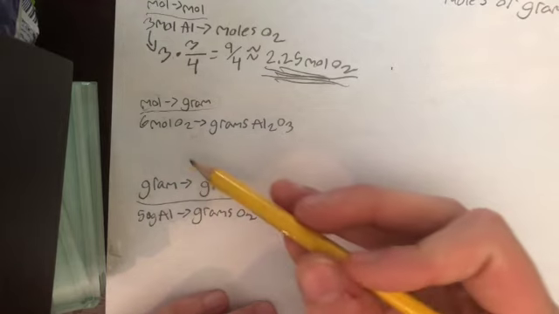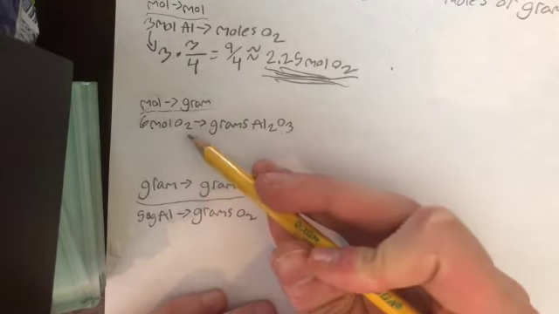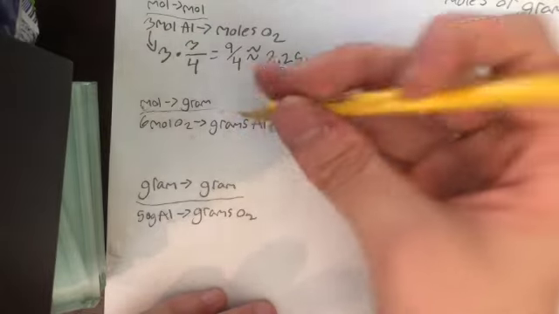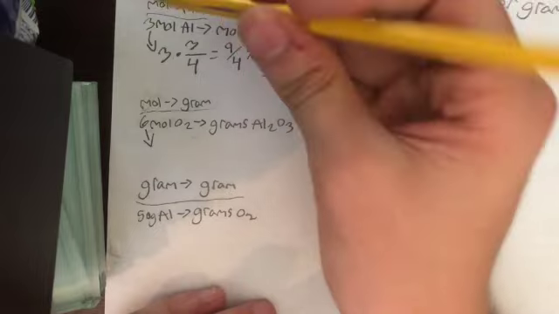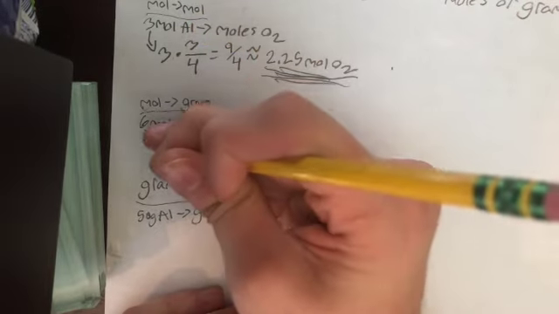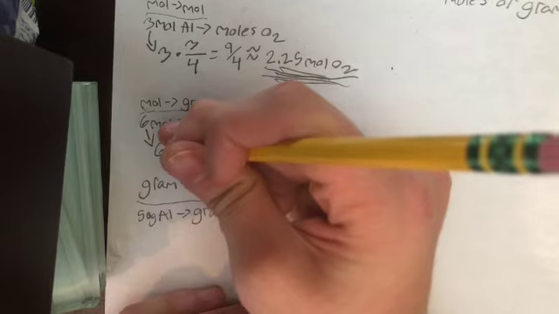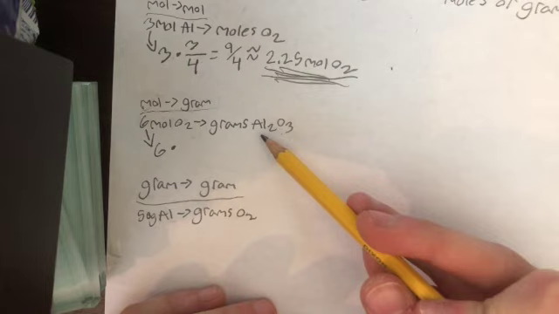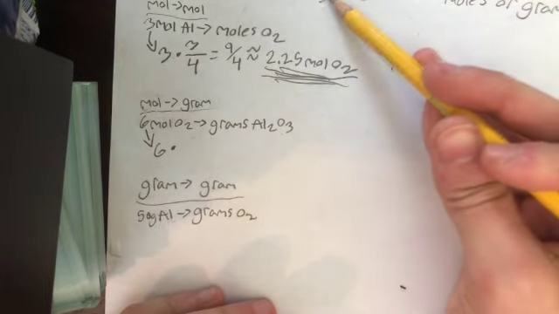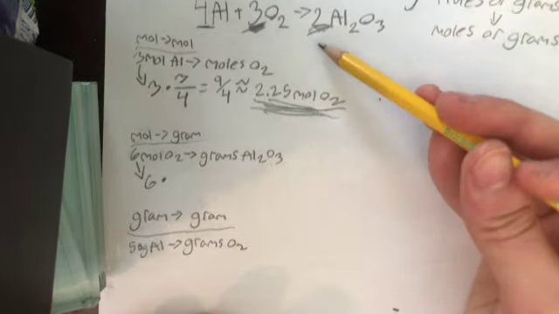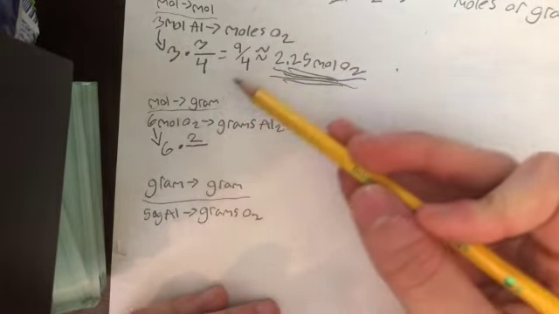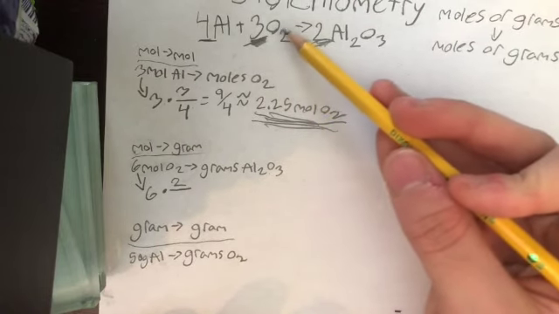Moles to grams. If we are given 6 moles of oxygen gas and we need to get to grams of Al2O3, we would first bring down our given, just like we did in mole to mole conversions. So that would be 6 moles of O2. We would times that by the mole ratio, which is, we want Al2O3, so we put the coefficient of Al2O3, which is 2, on top. Then we divide by what we have. So we put the coefficient 3 because we have moles of O2.